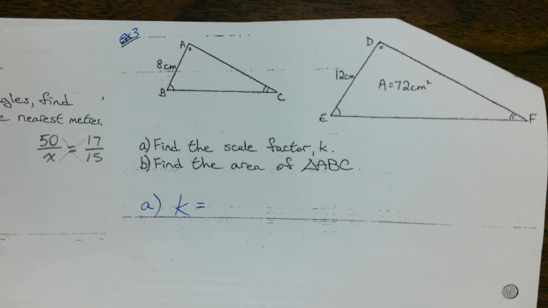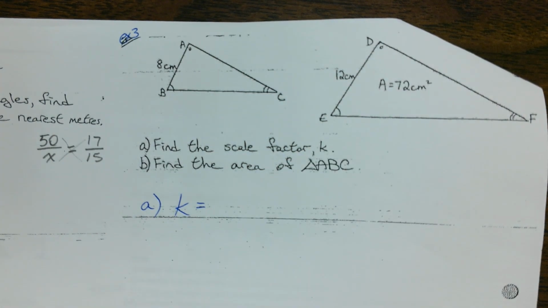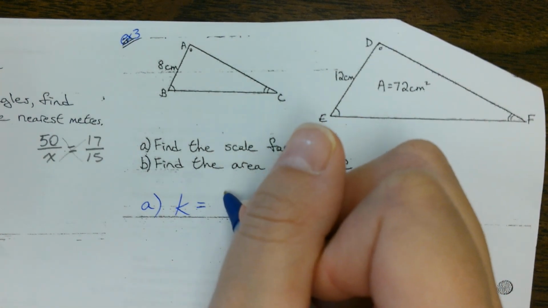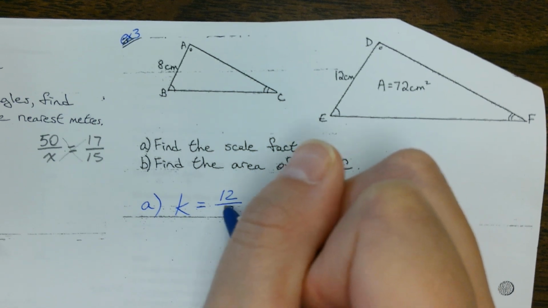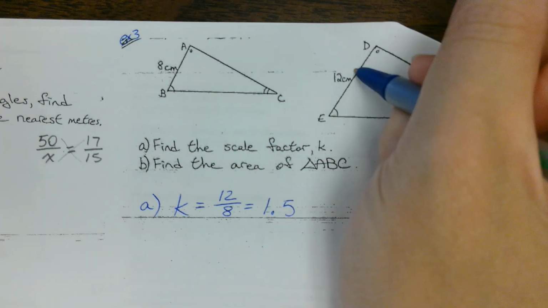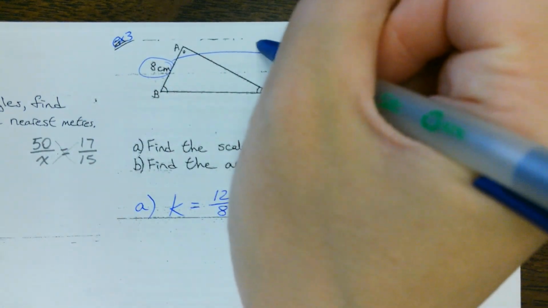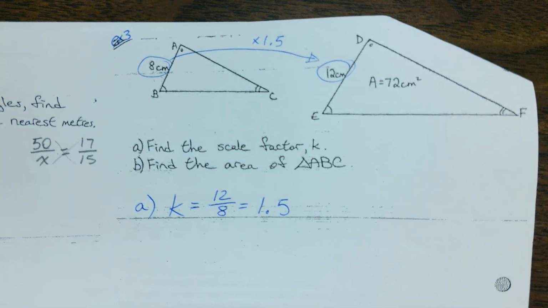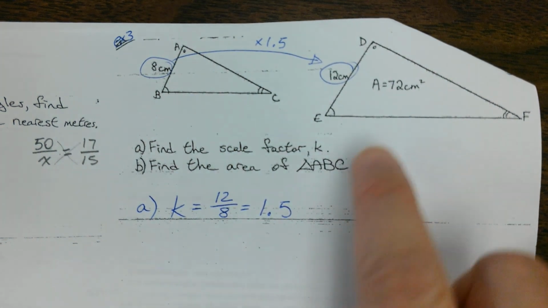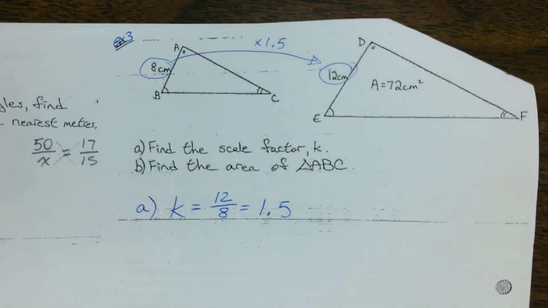Yeah, and then you get 1.5. So you compare this length with this length by dividing. You can tell that it's a scale factor of 1.5. So that means this triangle is 1.5 times bigger.